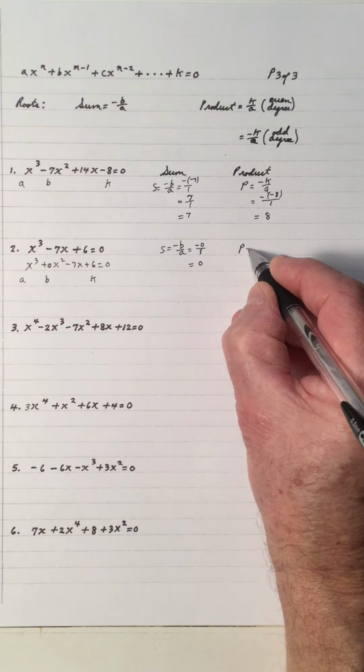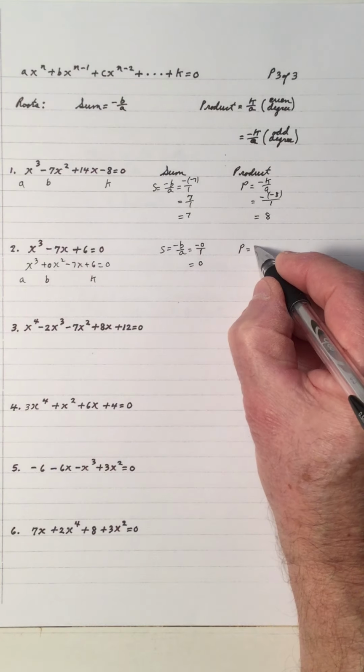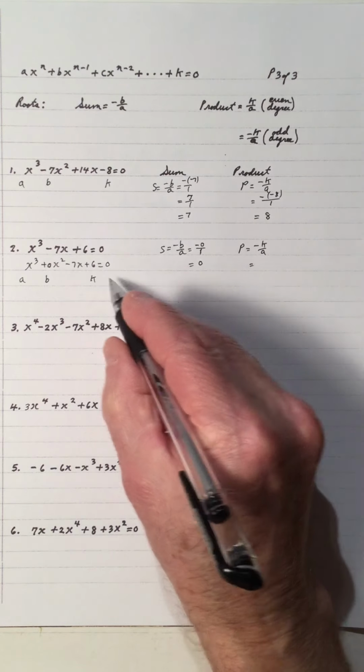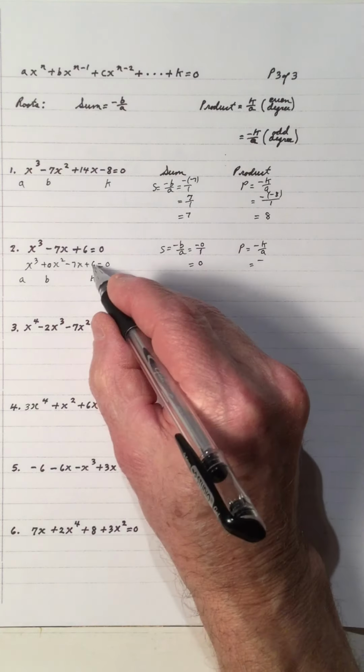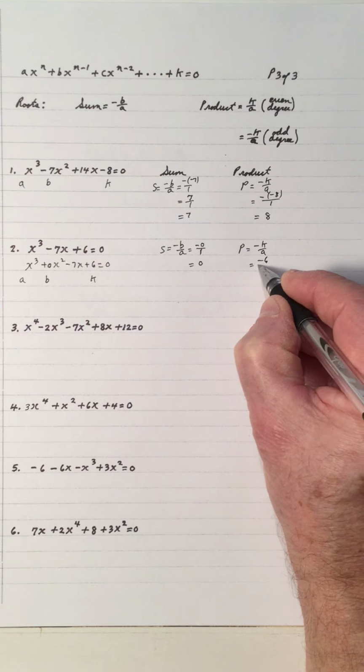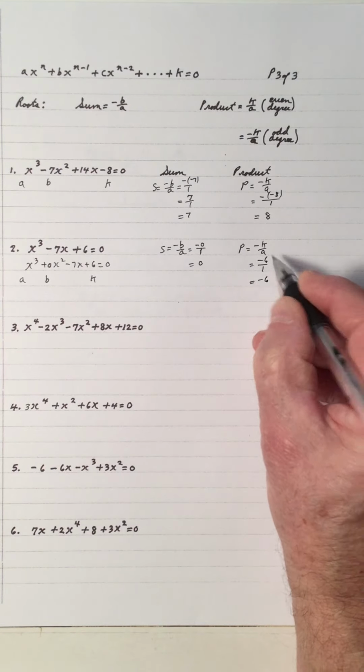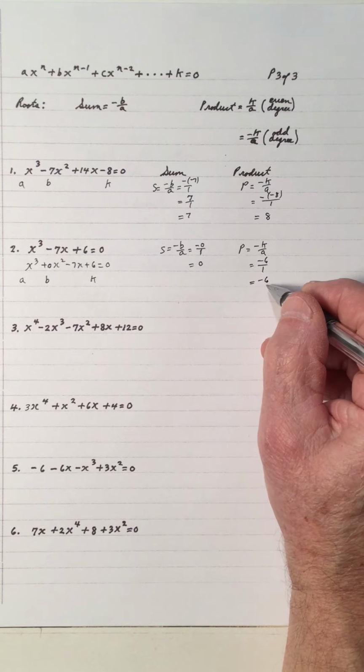And the product is odd again. The product is negative k over a. And so negative k, k is 6, so it's the negative of 6 over a, which is 1. So the product is negative 6. So the sum is 0, and the product is negative 6.